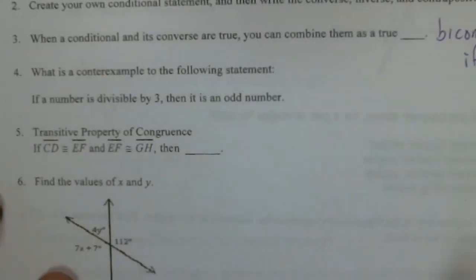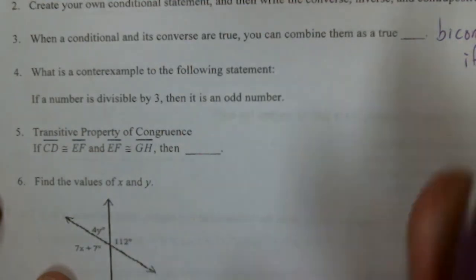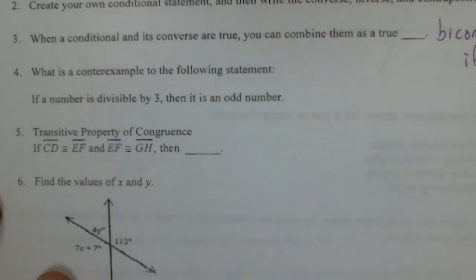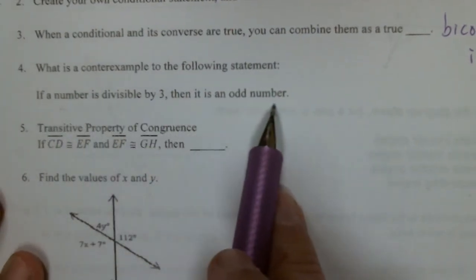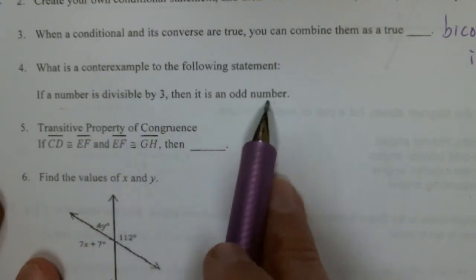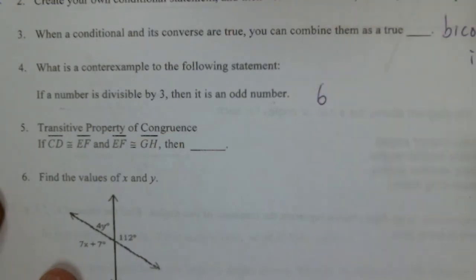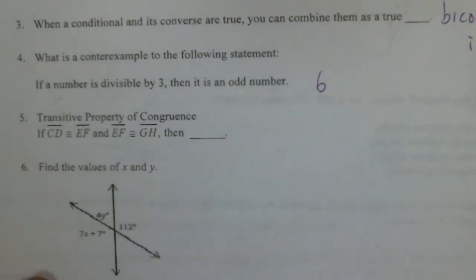Okay. What is a counterexample to the following statement? A counterexample is something that disproves the statement. So this is where you go, well, wait a minute now, hold on, that's not true. Here's an example of why that's not true. So the statement is, if a number is divisible by 3, then it is an odd number. So a counterexample means I need to find a number that is divisible by 3, but that is not an odd number. Okay, so the first one that comes to mind is 6. 6 is divisible by 3, but it's not odd. 12, 18, basically every other multiple of 3 is going to be even. So that would be one of an infinite amount of counterexamples.